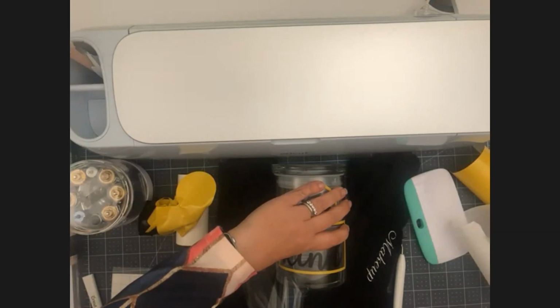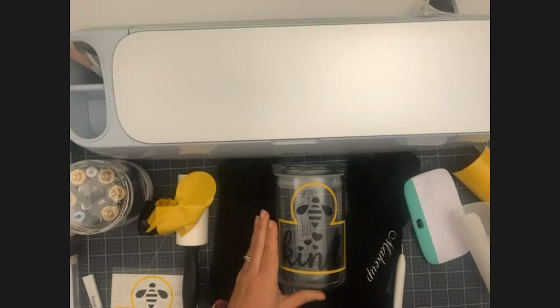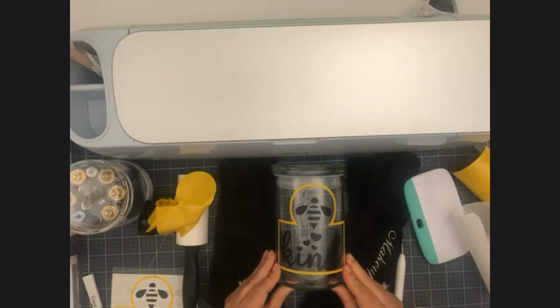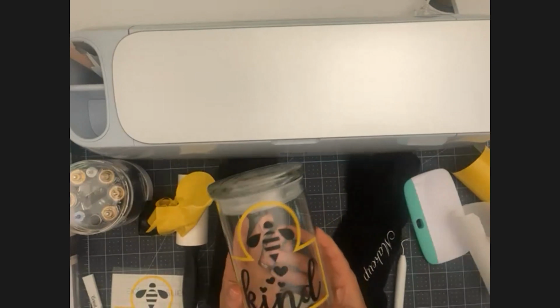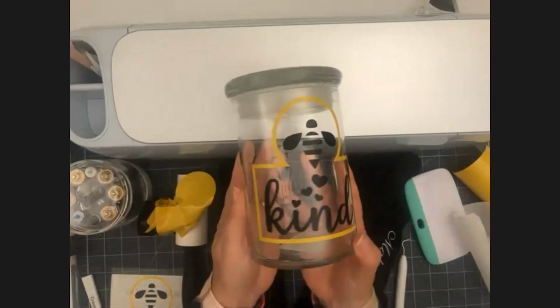Now this jar, I'm going to fill up with Bit-O-Honey candies. I don't know if you guys remember those, but that's my intention with this jar, is to fill it up with Bit-O-Honeys. And there we go.